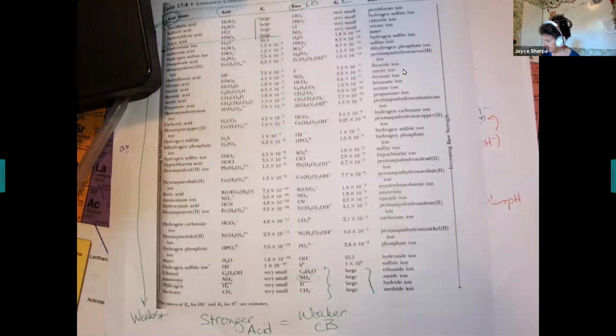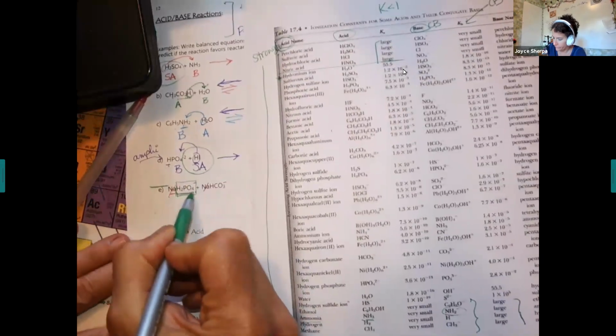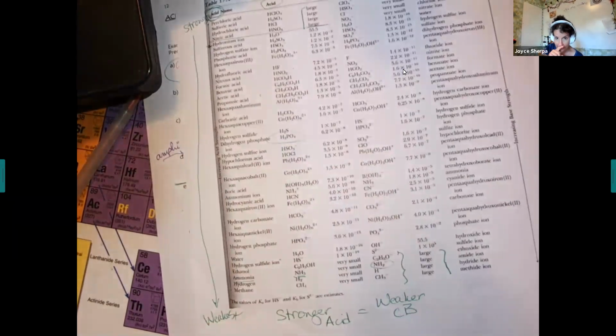All right, so back to the question we're working on. We have to find those 2 that we're talking about, which is the H2PO4 and the HCO3. So we have to find them as acids to figure out which one's the acid, so whichever one's higher up. And so here's the H2PO4 right there.